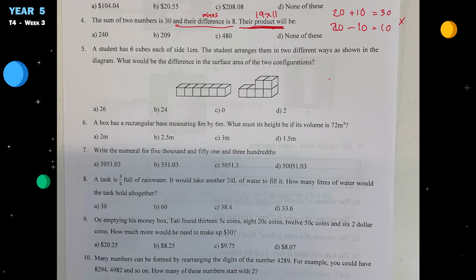Find the surface area of this one. Find the surface area of this one, and then see what the difference is. So to find the surface area, just count all the surfaces. 1, 2, 3, 4, 5, 6. 1, 2, 3, 4, 5, 6.